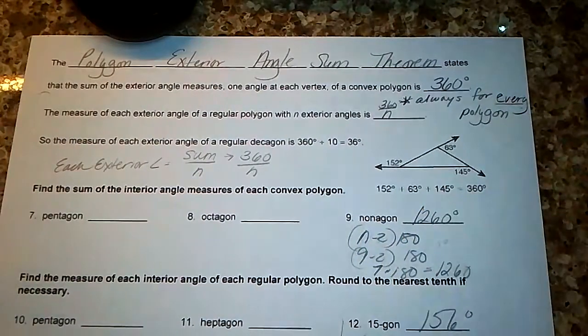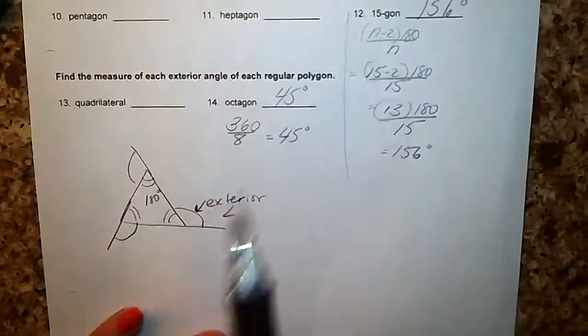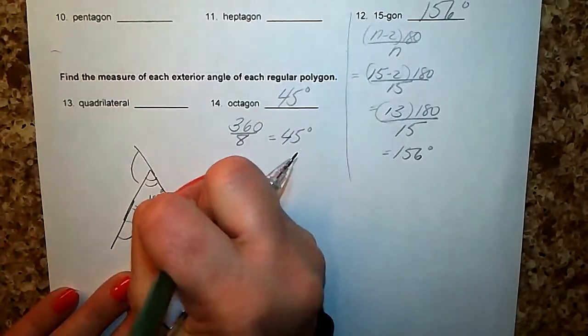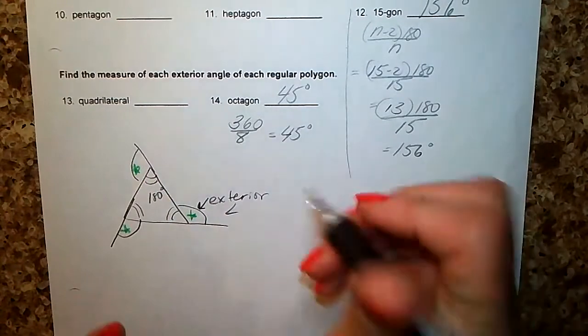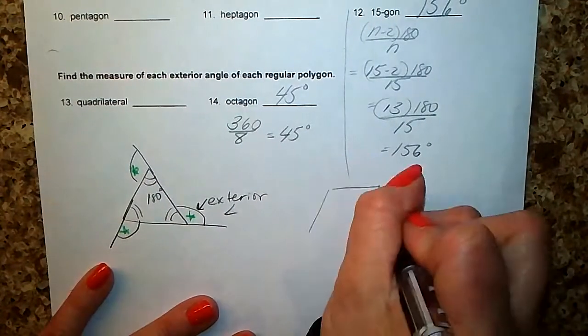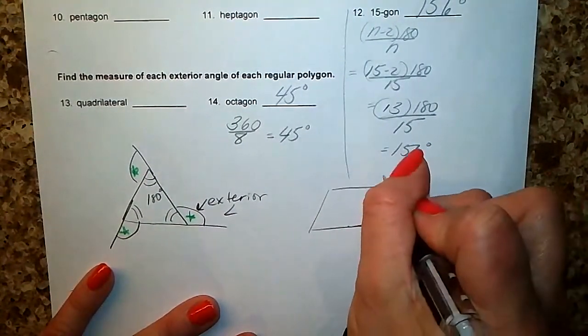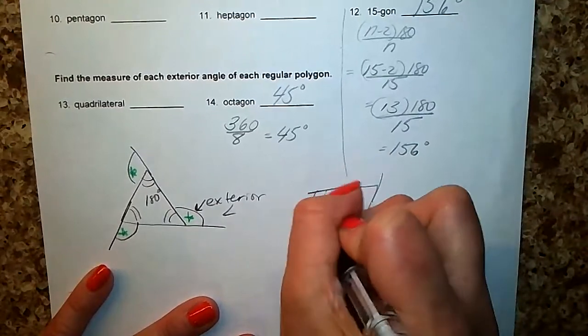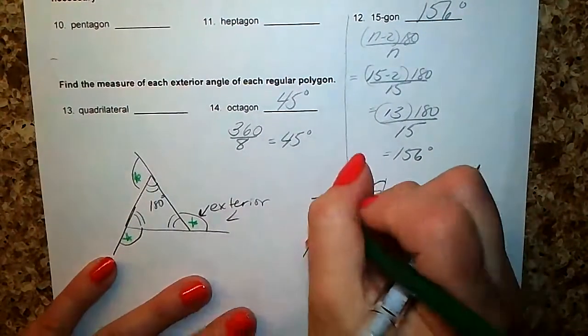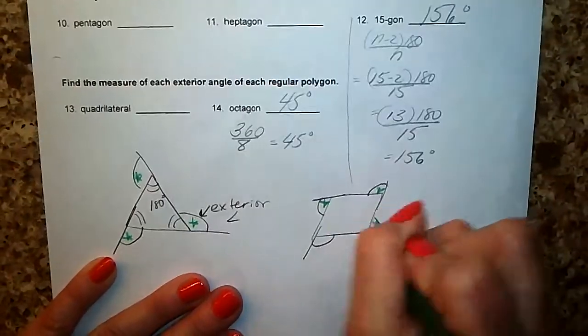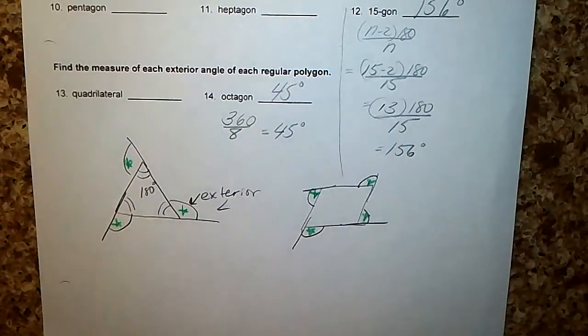So it doesn't matter that you have a triangle: this angle plus this angle plus this angle will all add to 360. If I take a parallelogram and extend all these angles out, I get 1, 2, 3, 4 angles. All of those angles add up to 360. It's for every polygon ever.